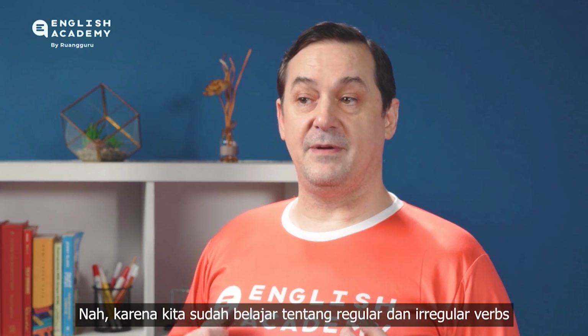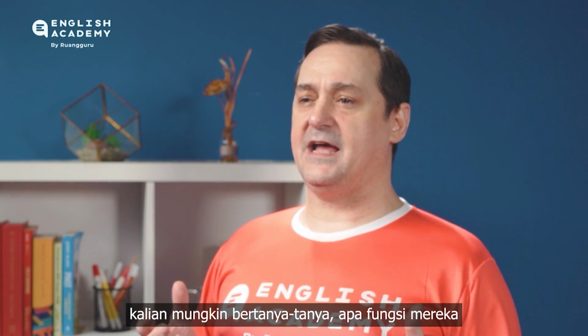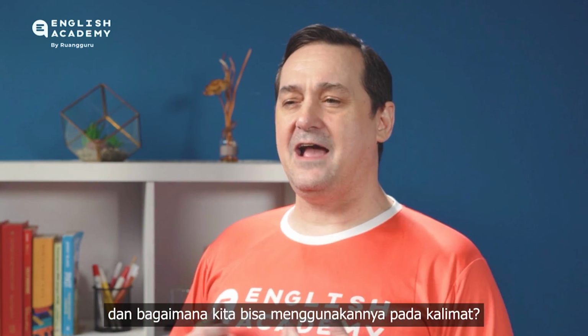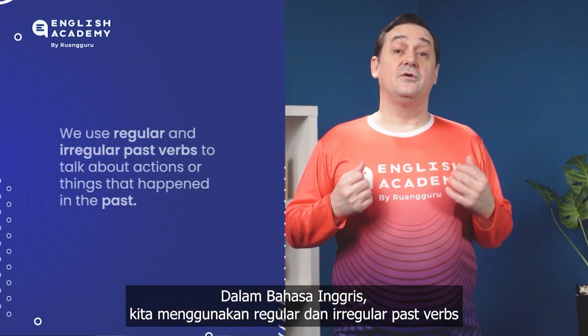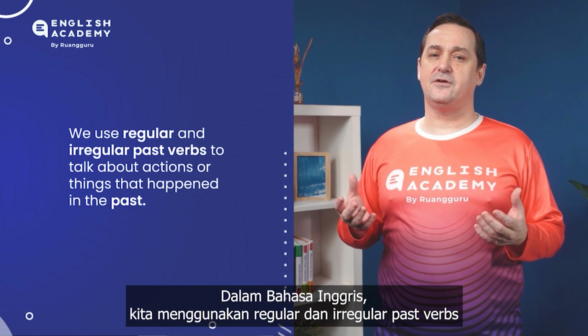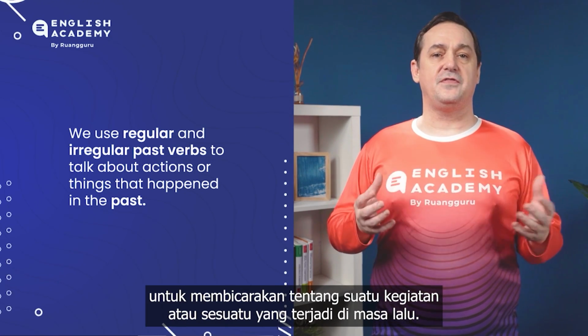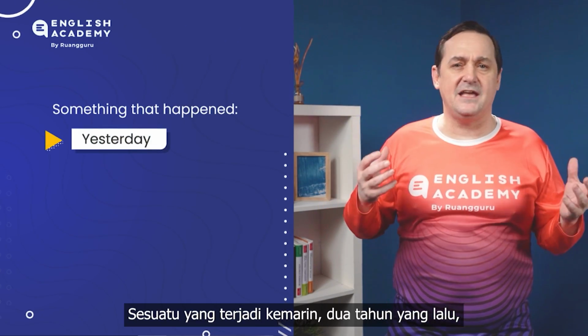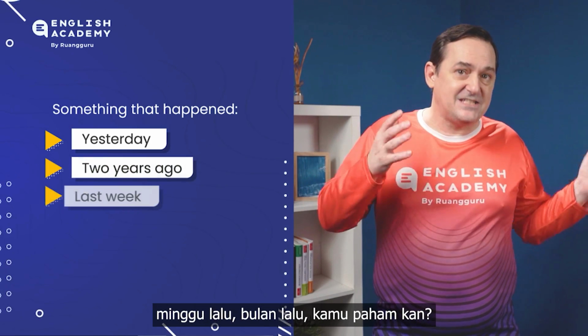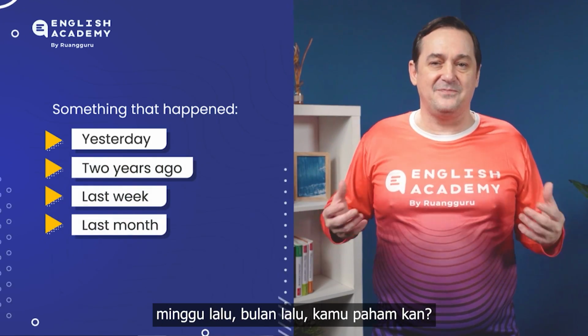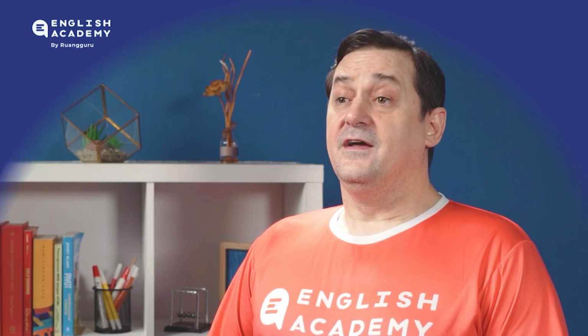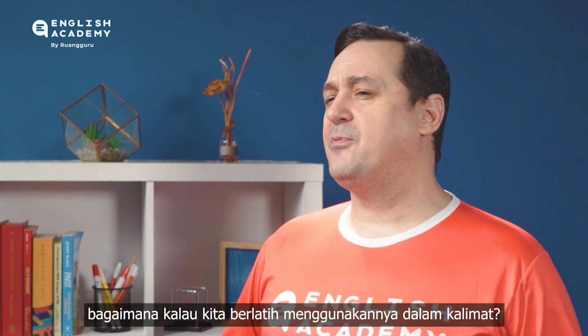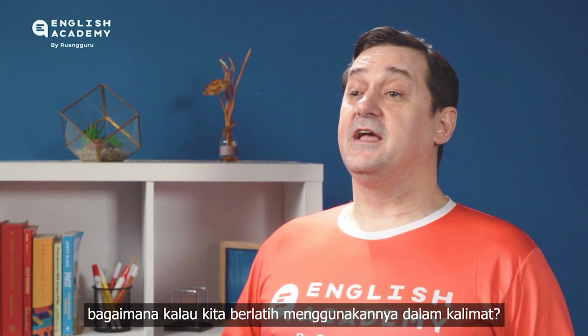Now that we have learned about regular and irregular verbs, you might ask what their functions are and how can we use them in our sentences? In the English language, we use regular and irregular past verbs to talk about actions or things that happened in the past. Something that happened yesterday, 2 years ago, last week, last month. You get the picture. Now that we know the function, how about we practice using them in our sentences? Can you help me fill in the blanks?